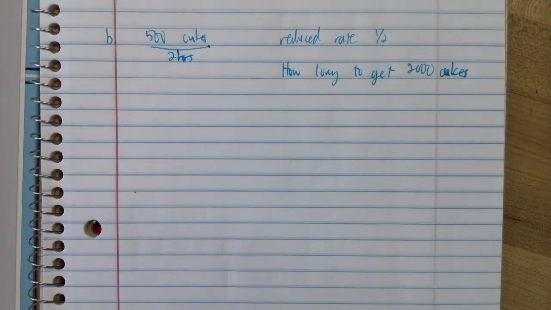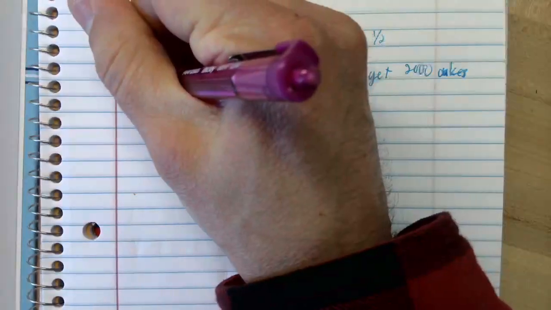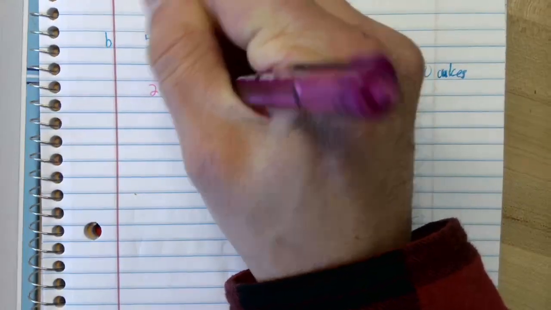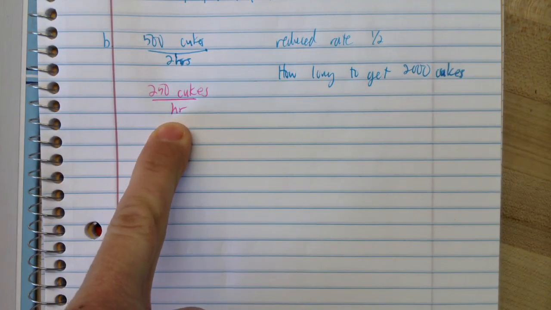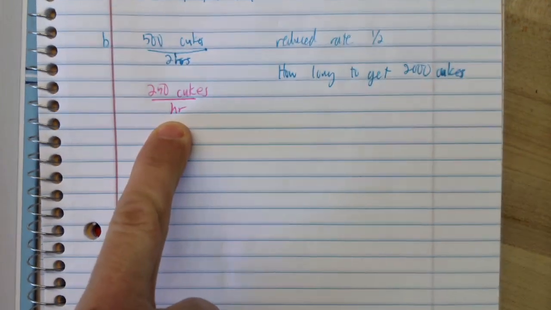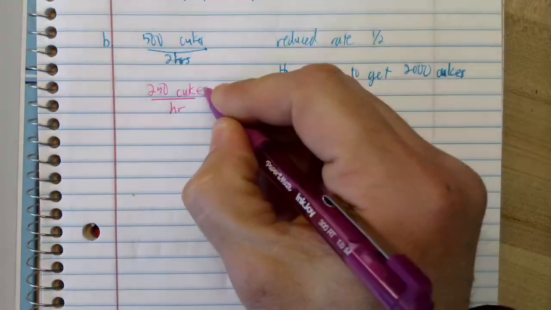What I want to do before we get to the questions, I want to find something called the unit rate. The unit rate is just the reduced version of this fraction, so that the bottom is a 1. So instead of 500 cucumbers in 2 hours, I want to express it as the reduced version, which would be 250 cucumbers per hour. You see, I made the bottom just 1 hour. That is a unit rate. Your speedometer gives unit rates. Okay? So, 250 cucumbers per hour.